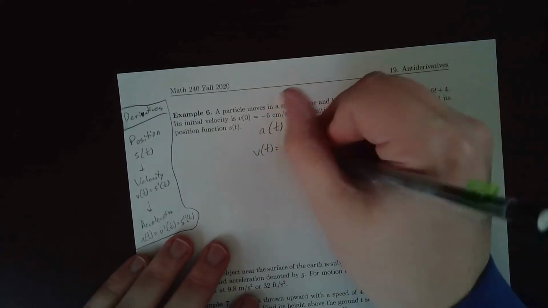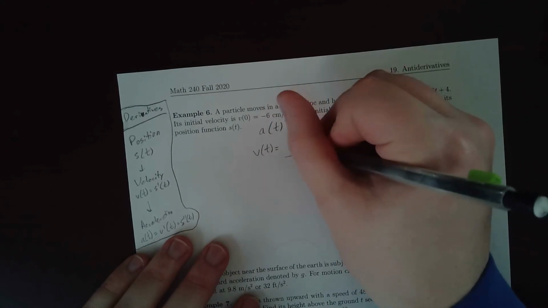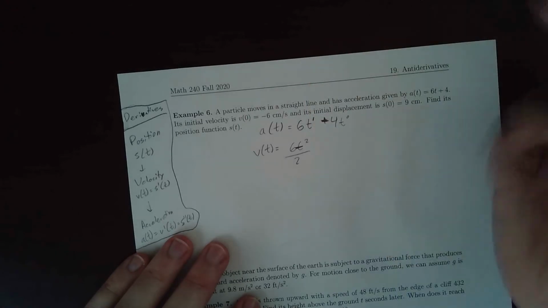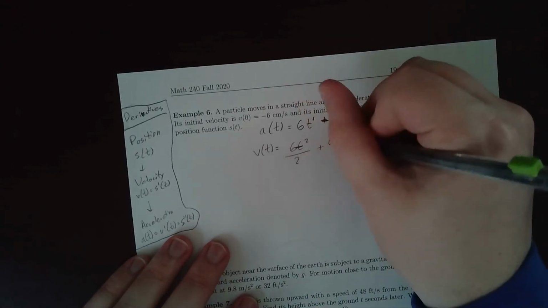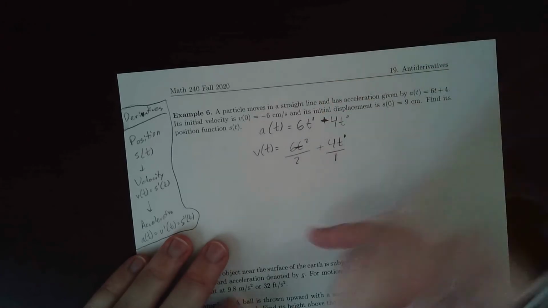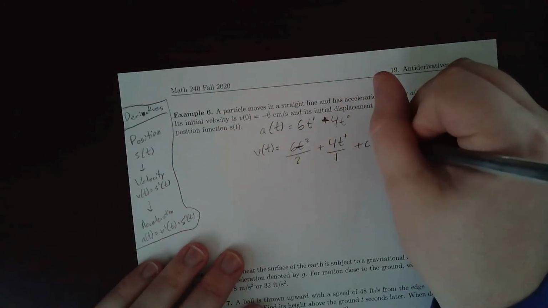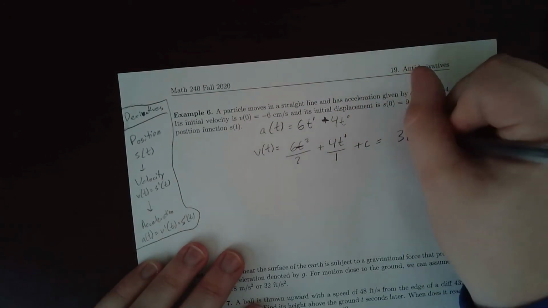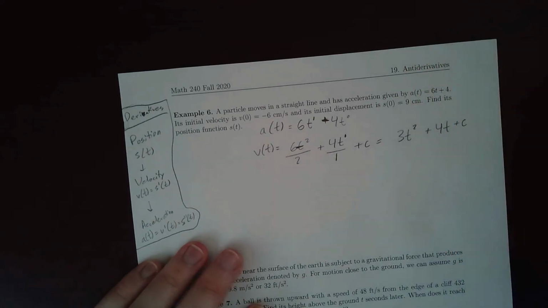So the antiderivative of this will be 6t squared over 2. So we added 1 to the exponent here of 1, and then divided by the new exponent, plus 4 times t to the first over 1, which if we're dividing by 1, it's just going to be the same thing, plus c. And so this is the same as 3t squared plus 4t plus c.